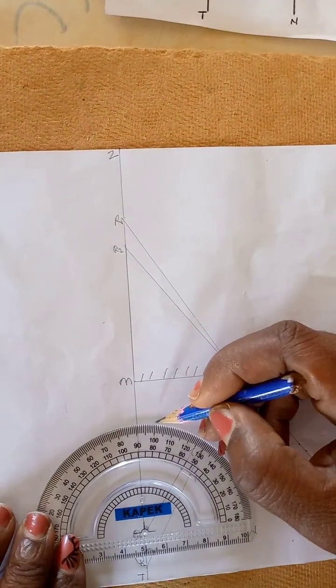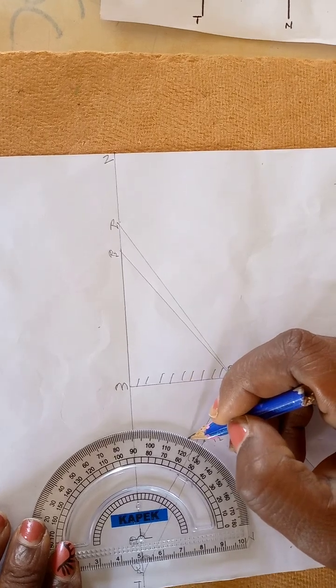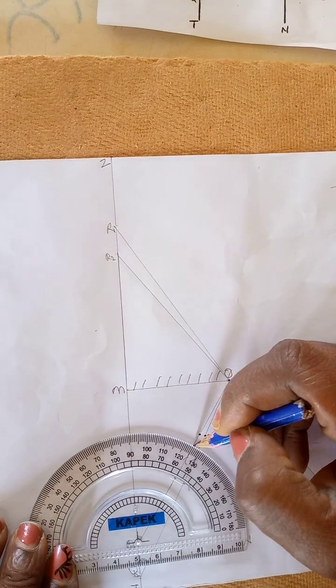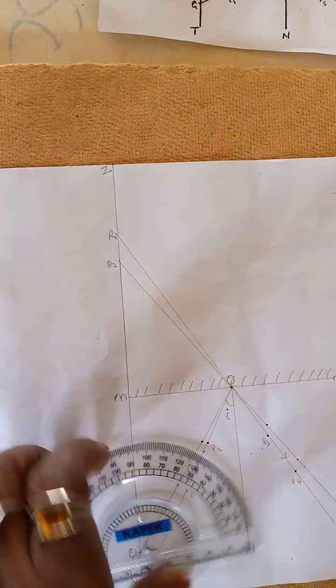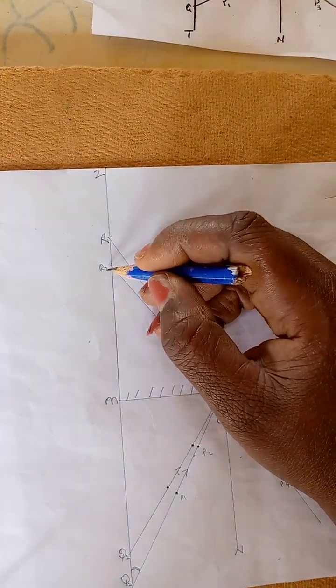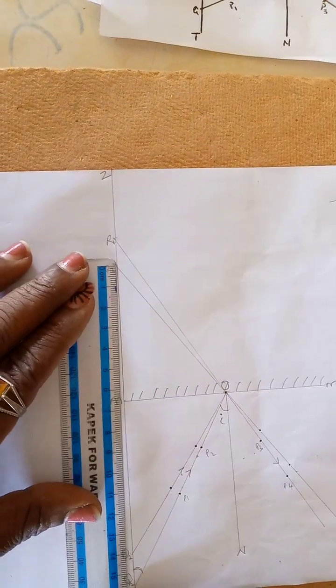Let's measure. We have 10, 20, 30, I think it's 35. 35. Good. So the next thing we're going to measure is QR. That's from here, QR from here to here. Let's measure that distance. So we have this distance.